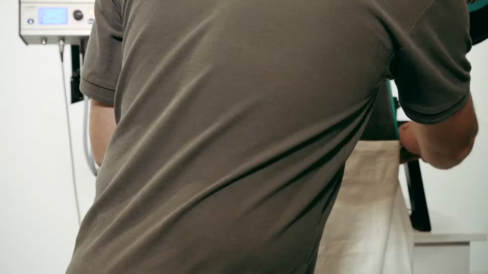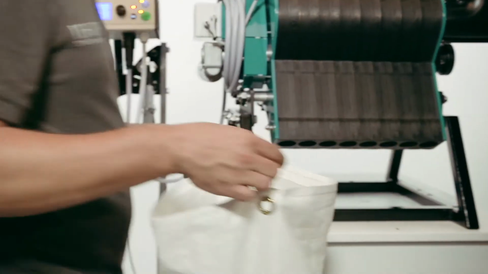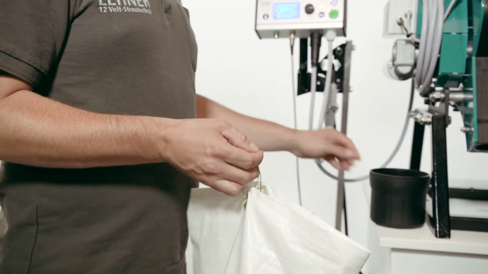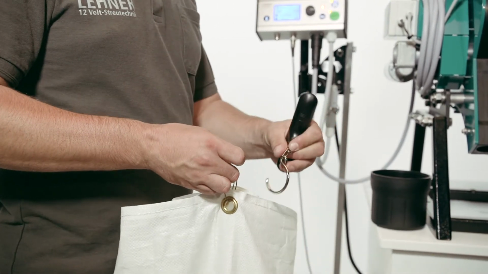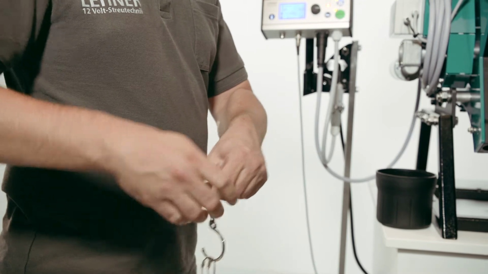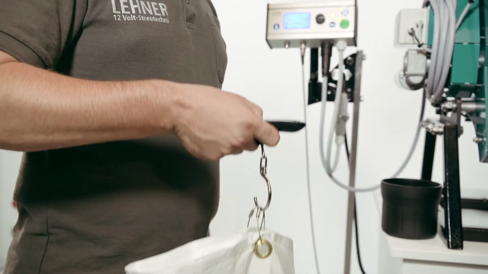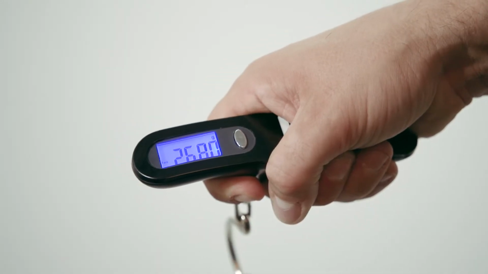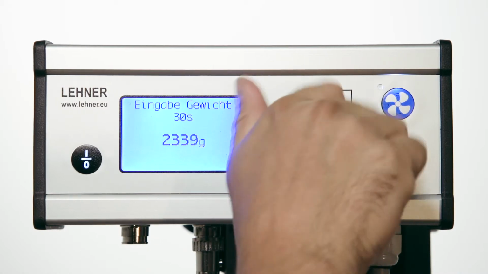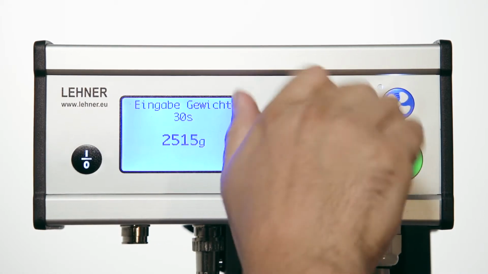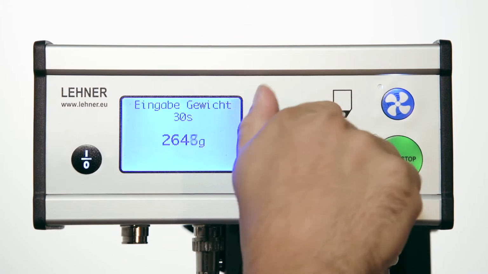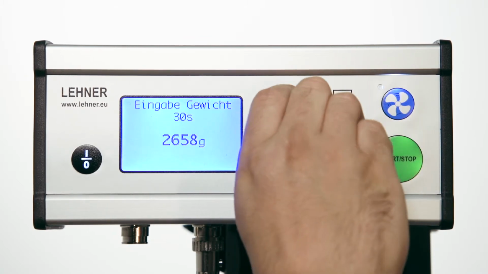Once the calibration test is finished, remove the bag and weigh it. Next, enter the weight from the calibration test on the control panel. The corresponding entry box appears automatically on screen.